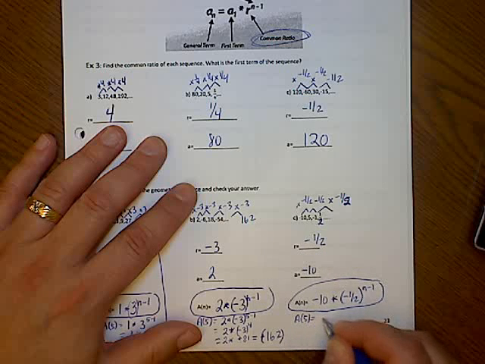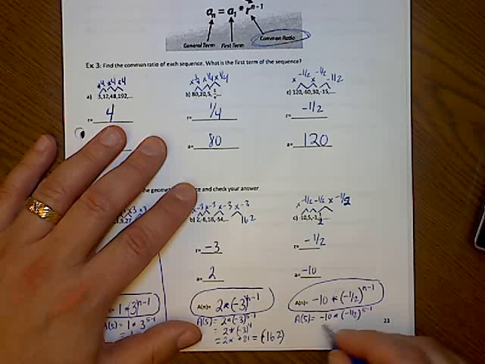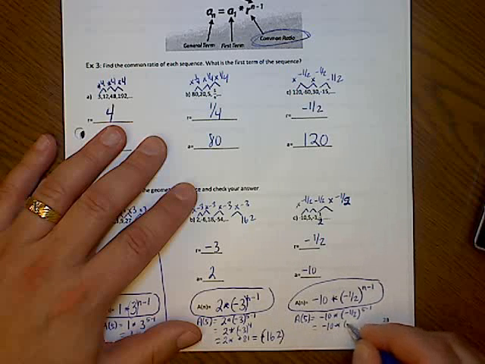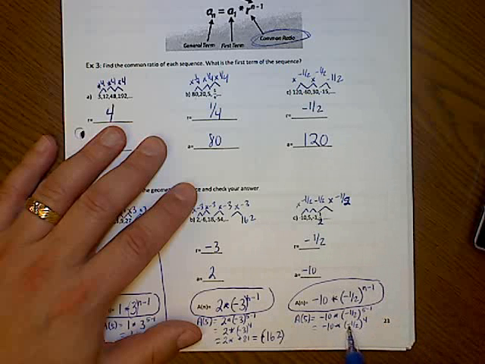5 goes here, negative 10. We got to do the exponent first again. So then 5 minus 1 up here. Negative 10 times negative 1/2 to the 4th power. Negative times a negative times a negative, 4 times gives me a positive. 1/2 to the 4th power would be 1/16.